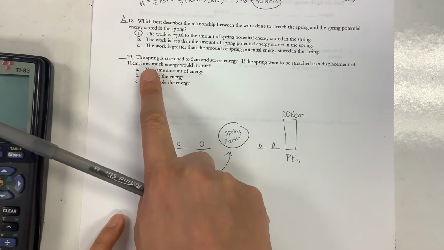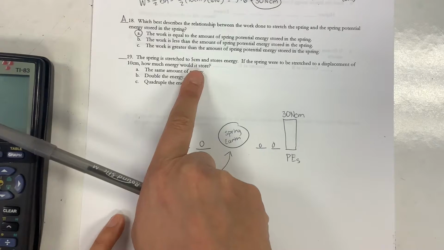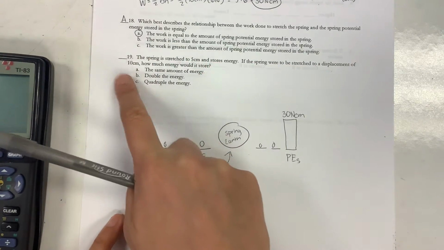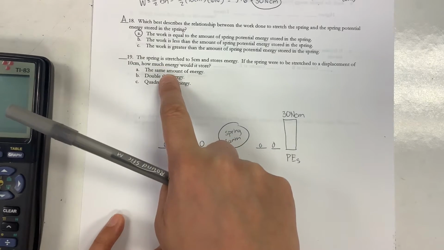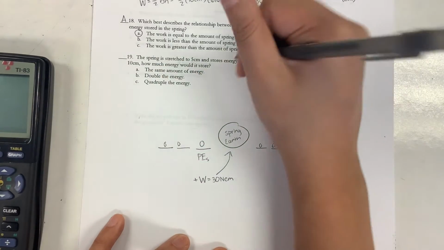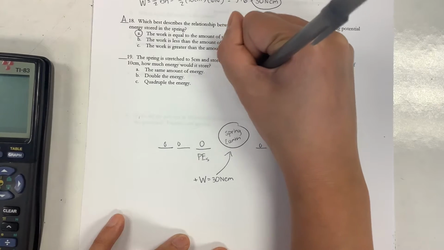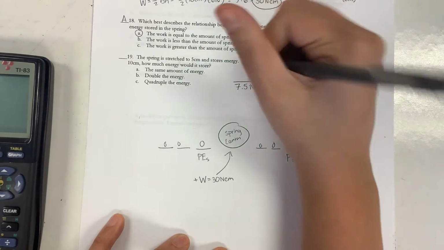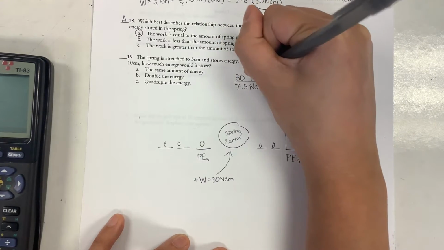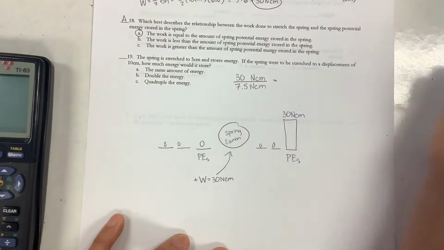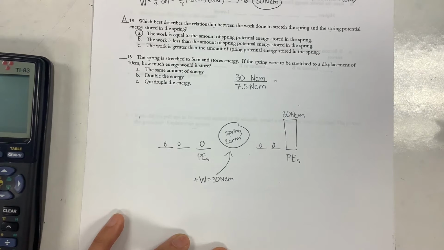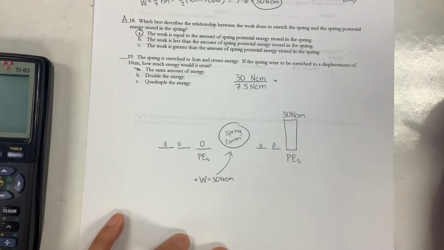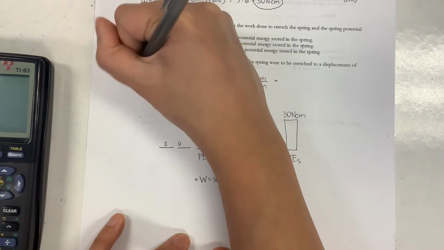For number 19, when the spring is stretched to 5 centimeters and stores energy, that's less than if the spring is stretched to 10 centimeters. When it's stretched to 5 centimeters, it stored 7.5 Newton centimeters. When it's stretched 10 centimeters, it stored 30 Newton centimeters of energy. When I look at these two numbers to compare them, they're not the same amount of energy, but they're not double either.